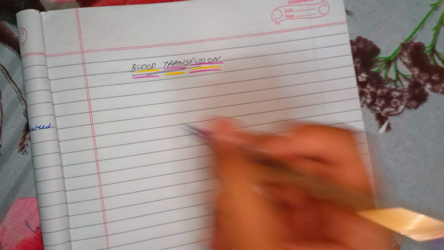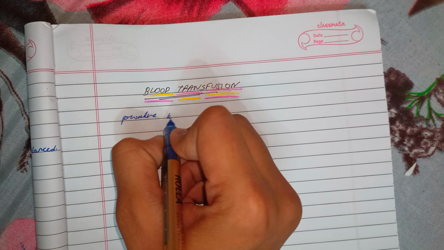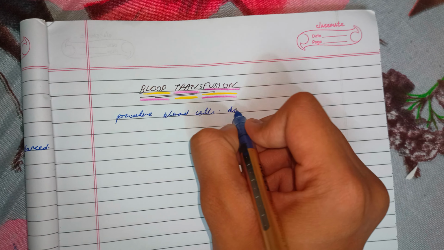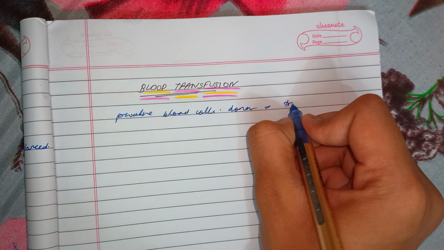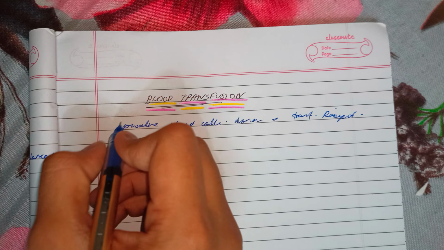Now we'll start with blood transfusion. Okay, what is blood transfusion? Blood transfusion is a simple procedure in which blood collected from a donor is transfused to the blood recipient. Easy. Now this was our definition.